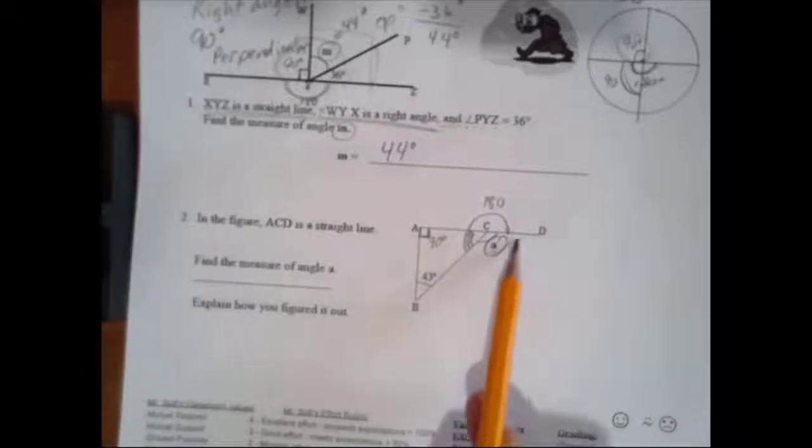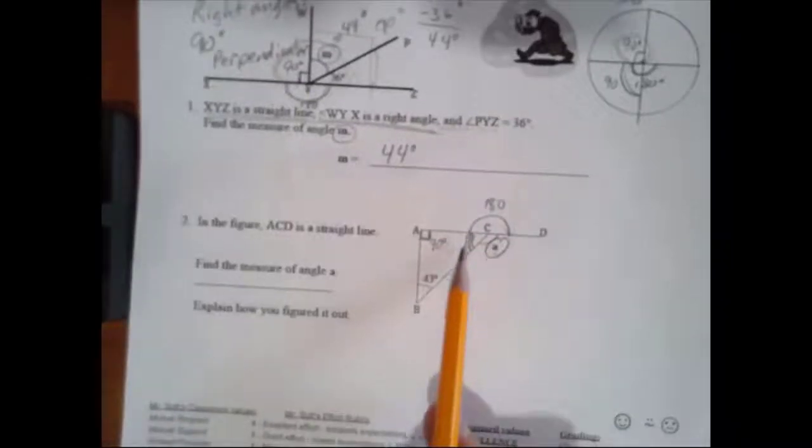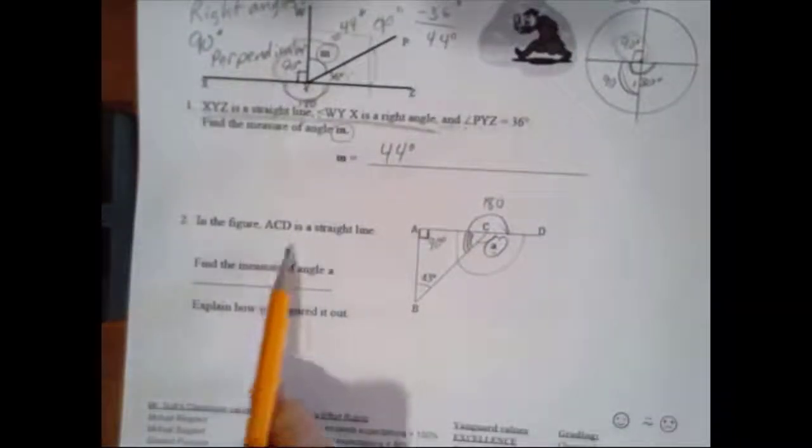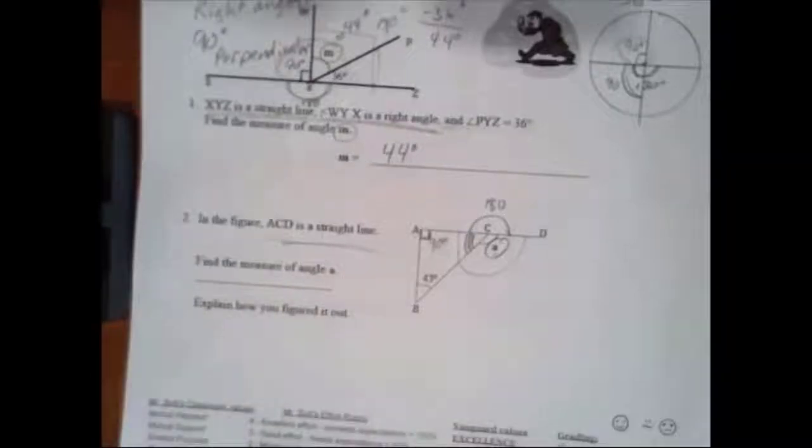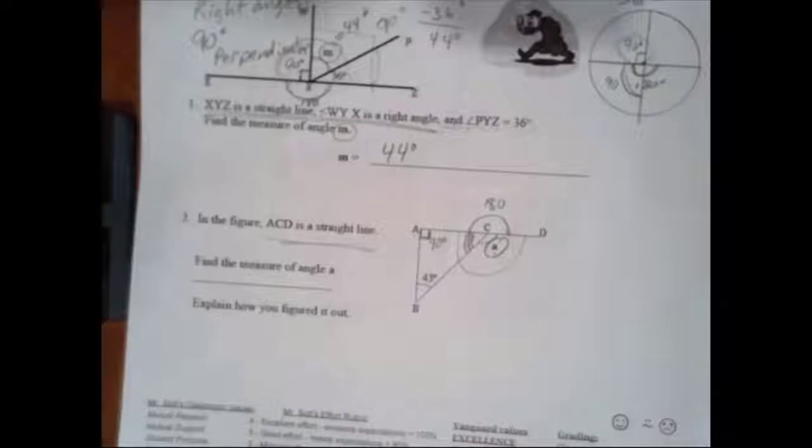Because this whole thing we know is 180. From here all the way to there, it's going to be 180 degrees because we're told it's a straight line. Which means if I know what this angle is, I could subtract it from 180. I could take 180, subtract this angle, and I'd have A. Does that make sense?